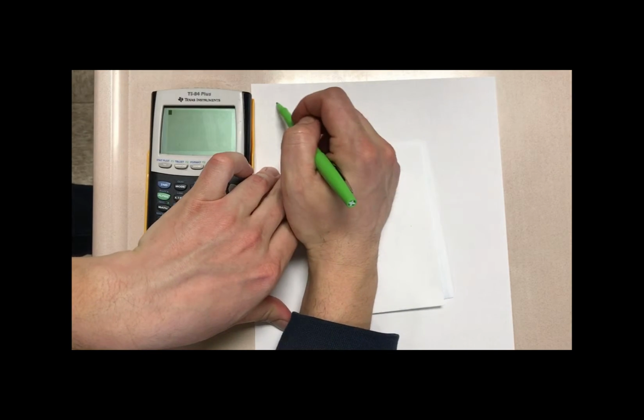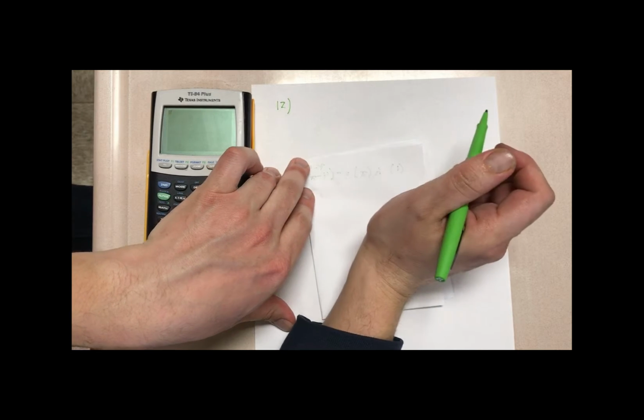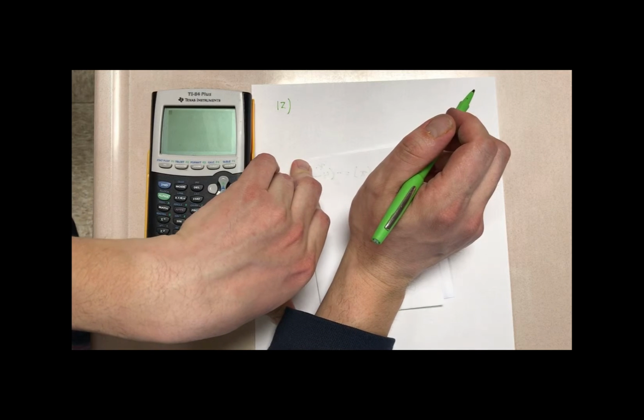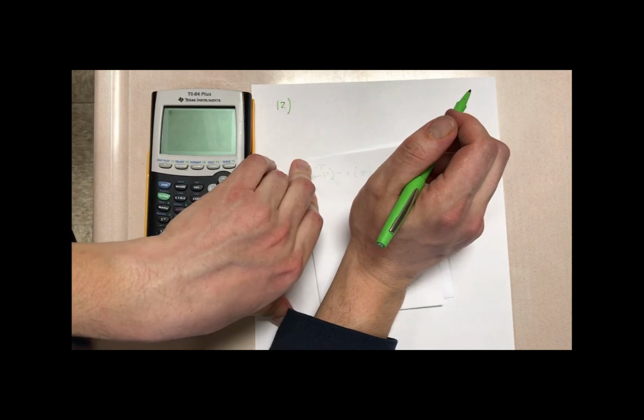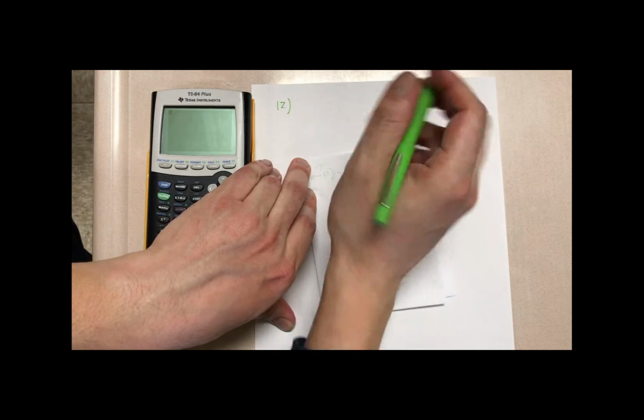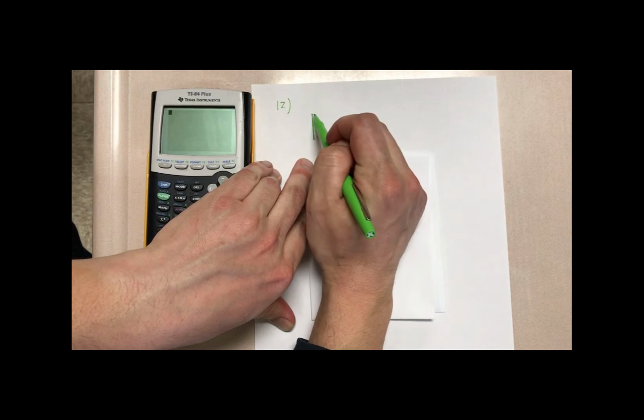Wonderful. Let's take a look at problem number 12. This says, a school is building a rectangular soccer field that has an area of 5,000 square yards. The soccer field must be 50 yards longer than it is wide. Determine the dimensions algebraically. So first we're going to start by drawing a rectangle.